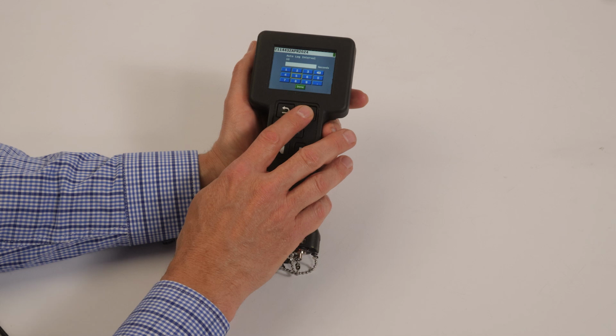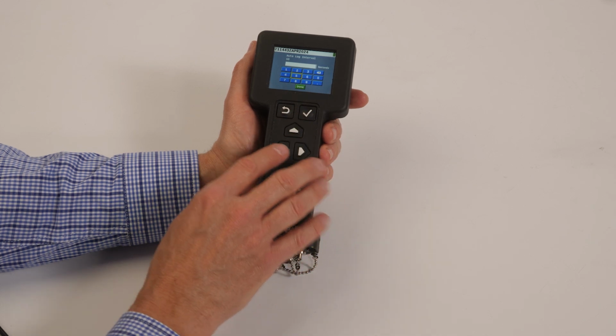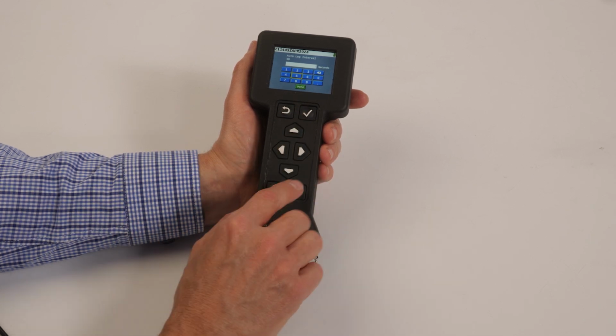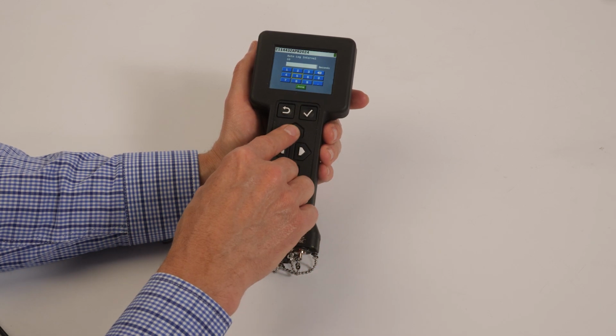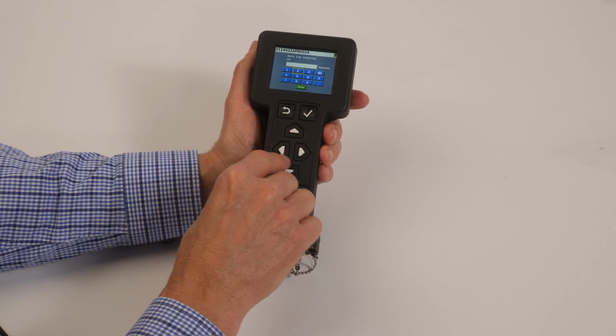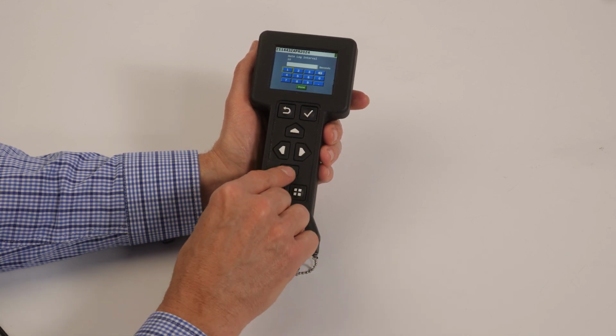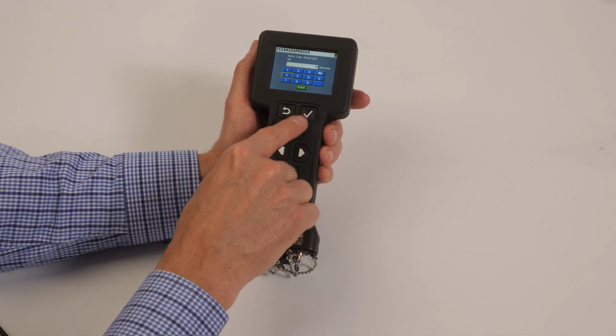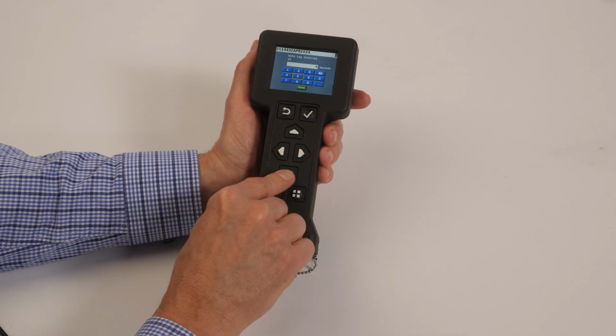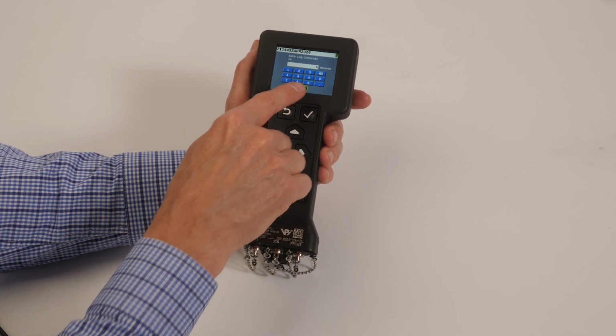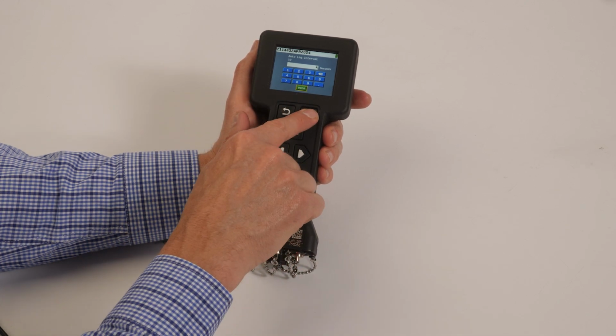To change that value, press the Enter key to access the data entry screen. Use the arrow keys to highlight numbers one at a time and press Enter to enter that number. When all numbers in the new value have been entered, highlight the Done button and press Enter.